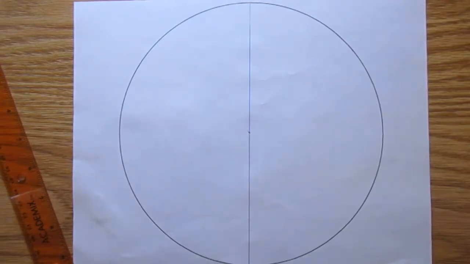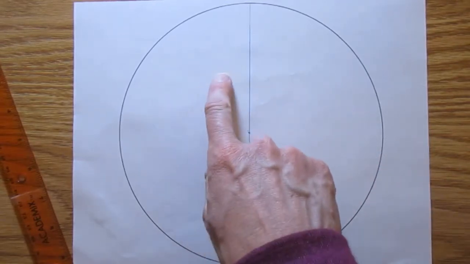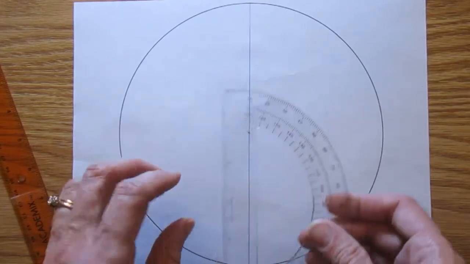Now the next thing that I want to do is divide this into 6 slices. Okay, so I need to think about 6 central angles all the way around. Now what we know about a circle is that a circle has 360 degrees. If I want to divide that into 6 central angles, I'm going to take 360 divided by 6, which is going to tell me that each of my central angles needs to be 60 degrees.